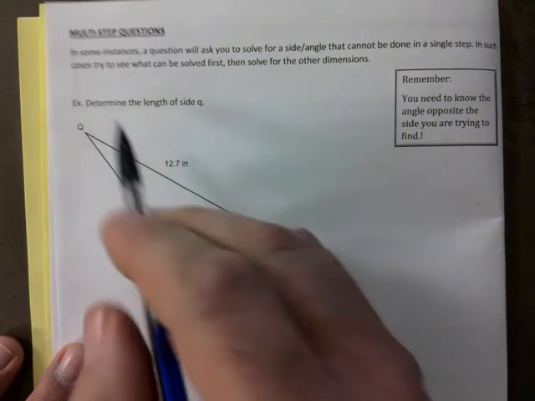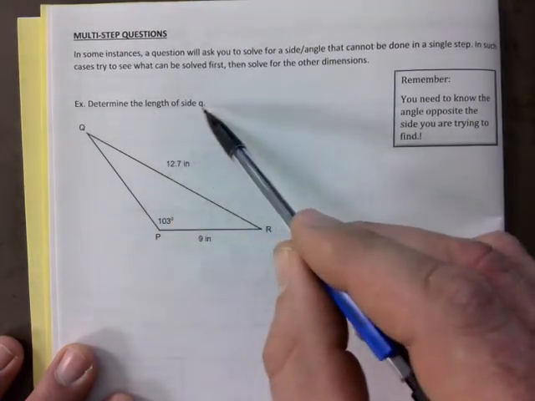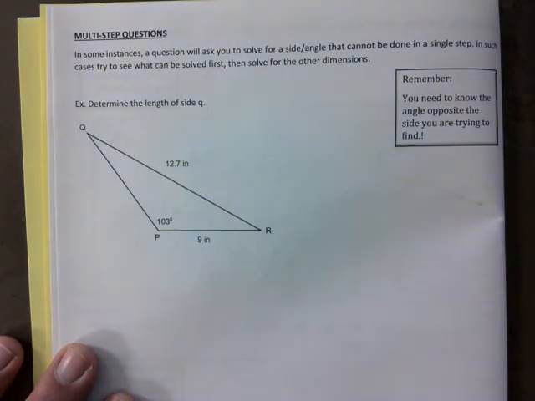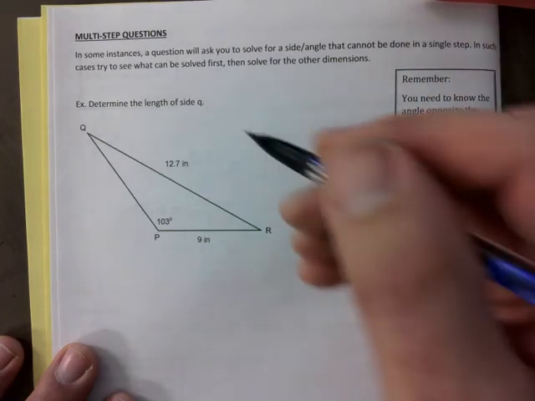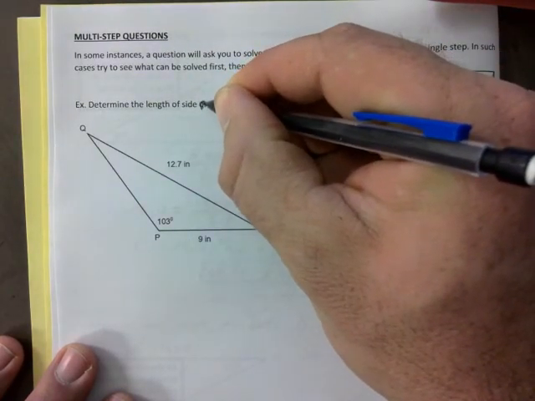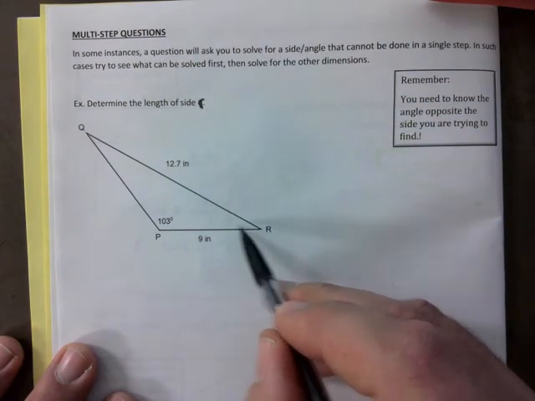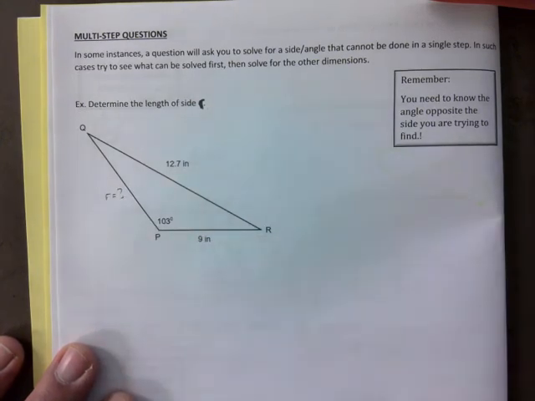Okay, so for example, you get this obtuse triangle, right? Determine the length of side Q. And you look at, did I type, there's a typo there, right? Because I already know Q. Yeah, I made a big note, fix this, and I didn't fix it. Side R. Let's fix this. Side R, okay? So where's R? It's right here. That's what it's asking you for.